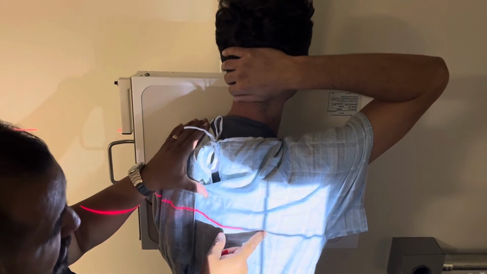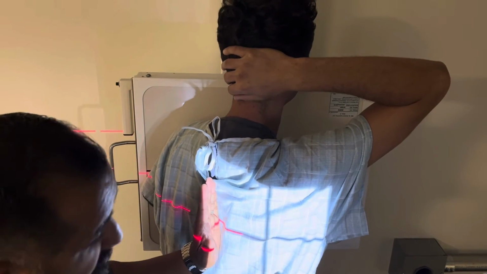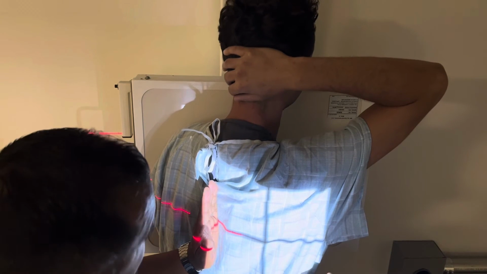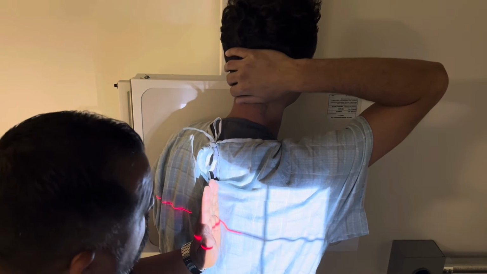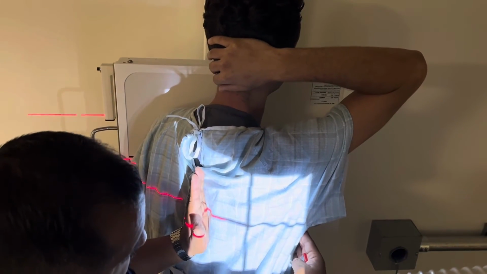Here is the inferior angle of the scapula. I like to put the central ray here. But if you look at what the textbook says, it says to place the central ray midline between the vertebral column and the elevated axillary border, which is here.